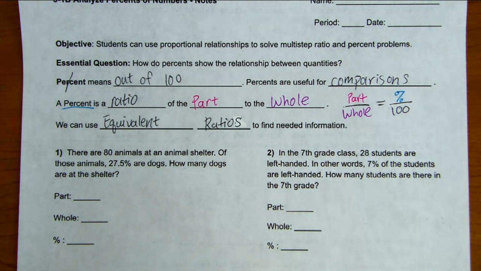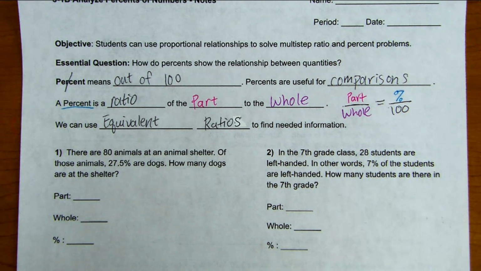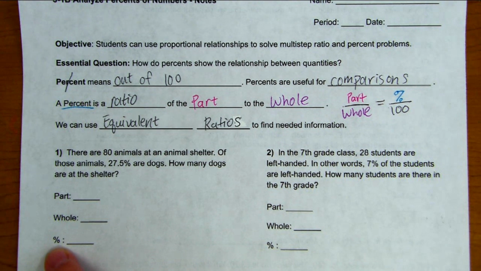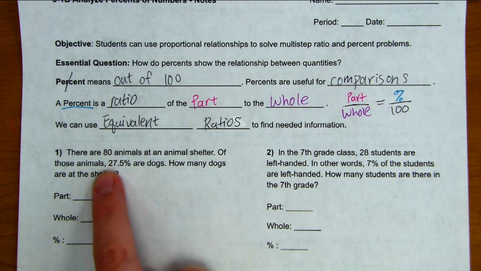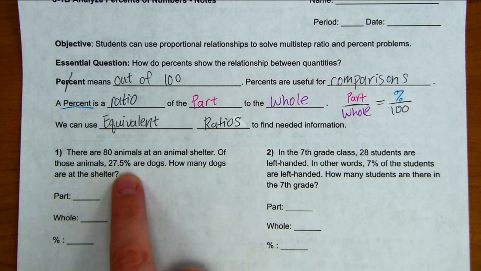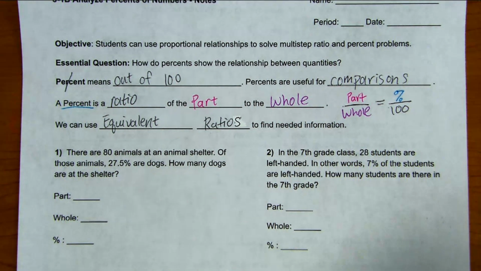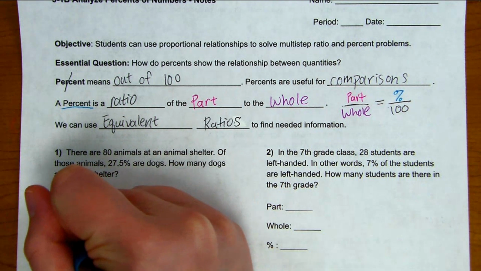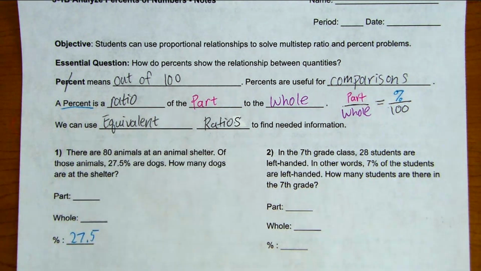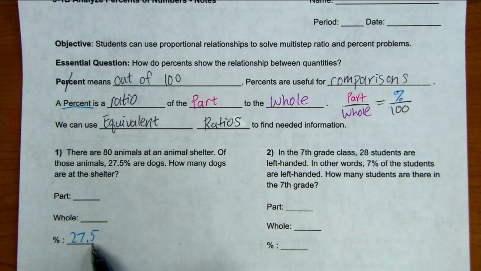Now, usually, the easiest number to identify is going to be the percent. If we see something that has a percent symbol, usually that number is going to be our percent. So in this case, we can see we're told 27.5% are dogs. So that means we can go ahead and say that the percent is 27.5. You don't need to write the percent symbol with it because we already know this represents the percent. So out of every 100 animals at the shelter, 27.5 of them are dogs.